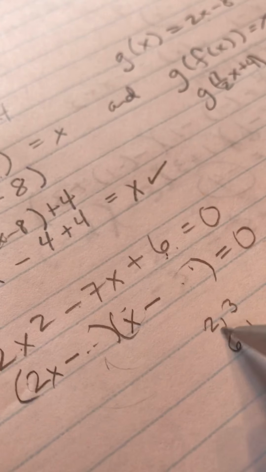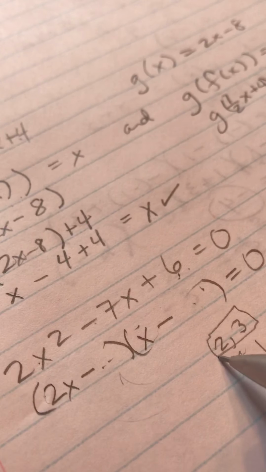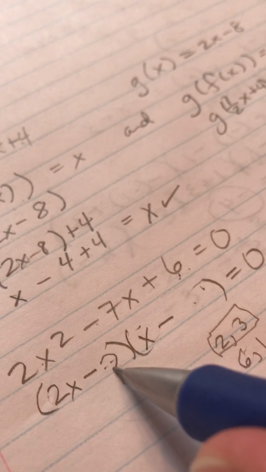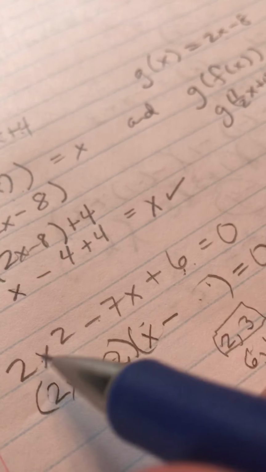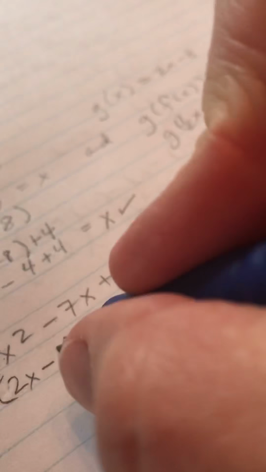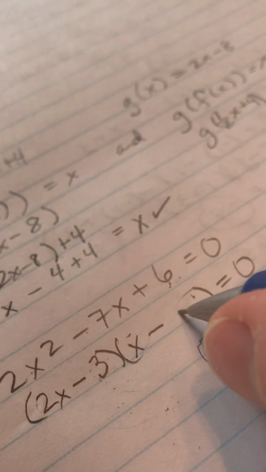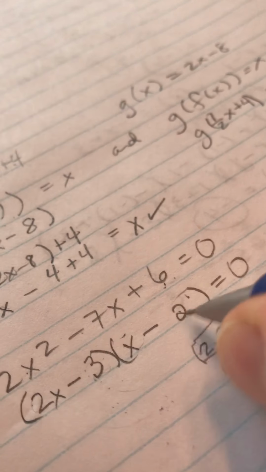So if you look at those options, say try 2 and 3. First of all, we can't put a 2 here because that would mean that 2 would factor out, but 2 doesn't factor out there. So that's impossible. So if we use 2 and 3, 3 is going to have to go there, and 2 would have to go over here. So now we check.